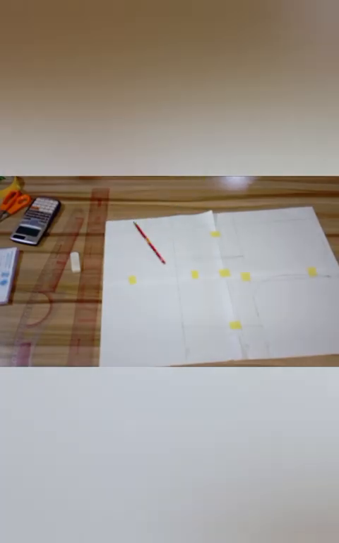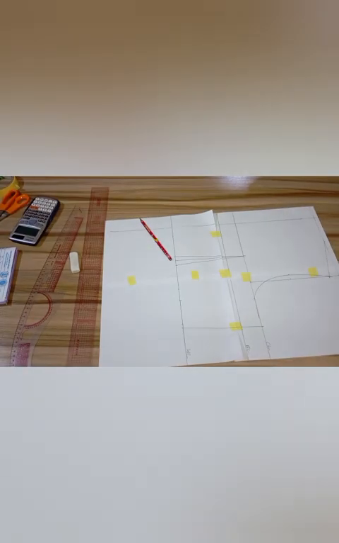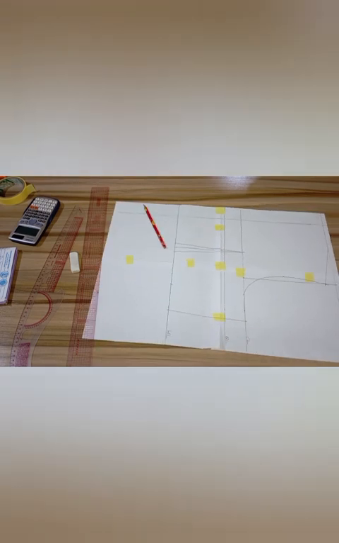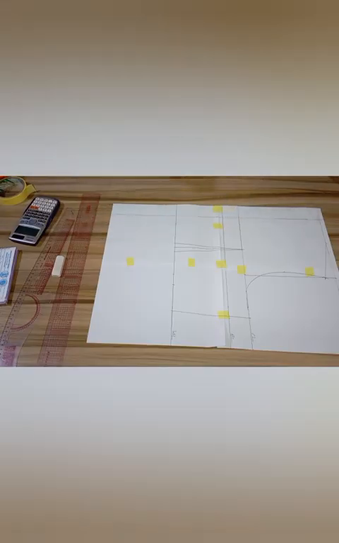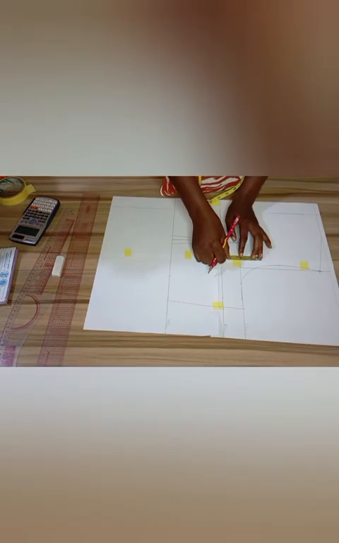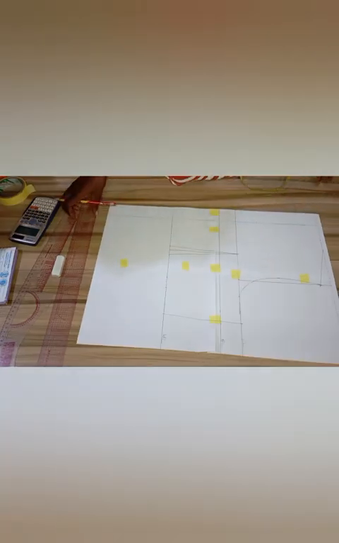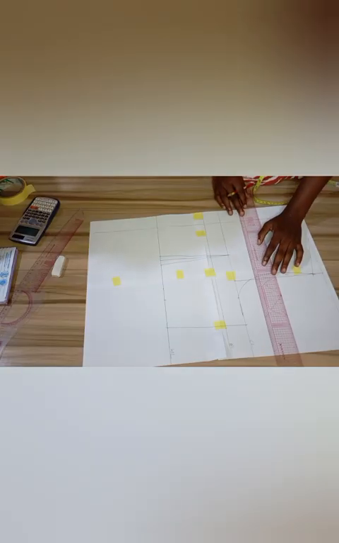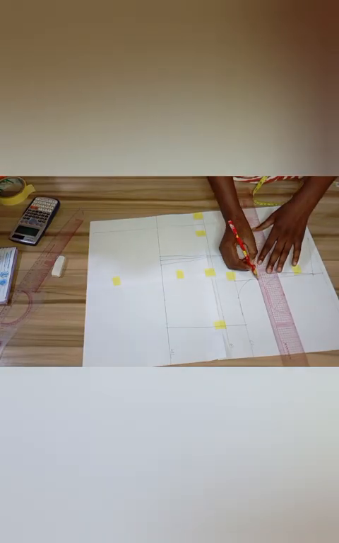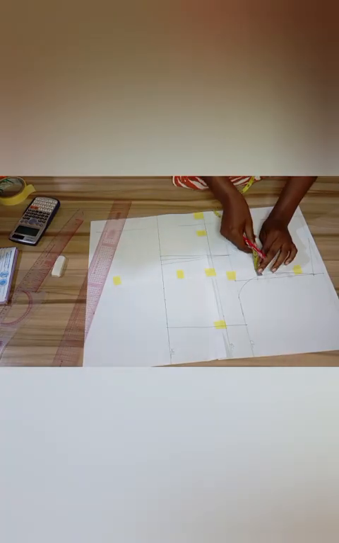Then the next thing we're going to be doing is going up on the chest line by 2 inches towards the armhole. I'm going to go up by 2 inches. As you can see, I went up by 2 inches. Then we're going to rule it out, because when we're doing the front pattern drafting, we're also going up by 2 inches. So at the back we'll also go up by 2 inches, so that it will be equal.